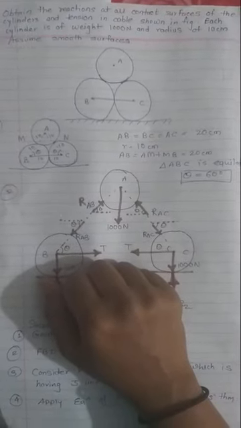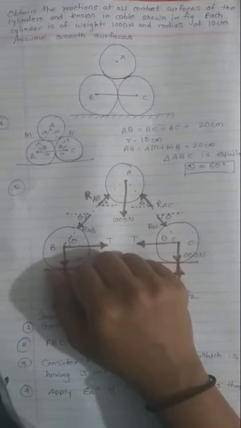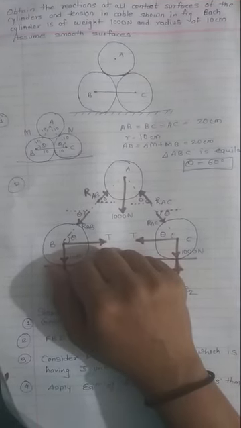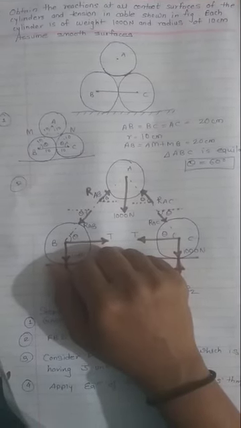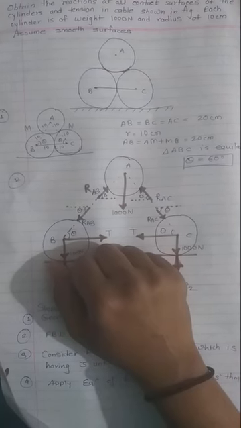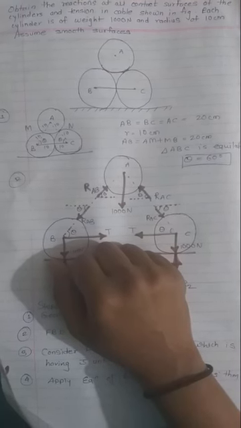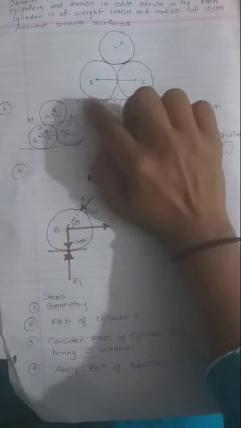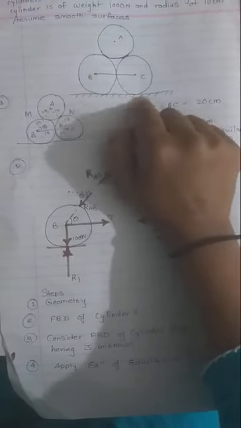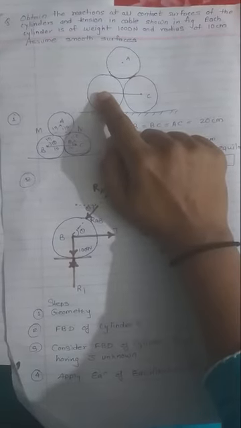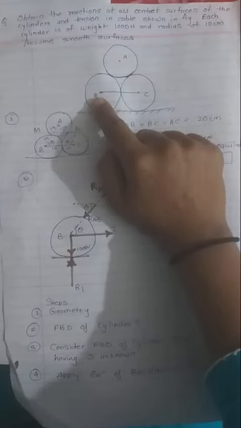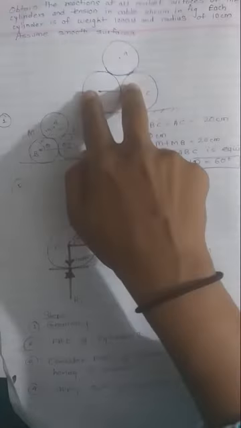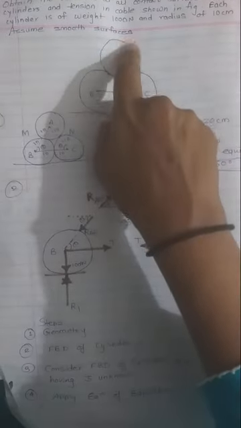Obtain the reaction at all contact surfaces of the cylinder and the tension in the cable shown in figure. Each cylinder is of weight 1000 Newton and radius of 100 centimeter. Assume smooth surfaces. Okay, so these are three spheres. I have shown like this way. It is placed on a smooth surface, and there is one wire, one cable attached at sphere B and C. Okay, on these two spheres there is only one more sphere.